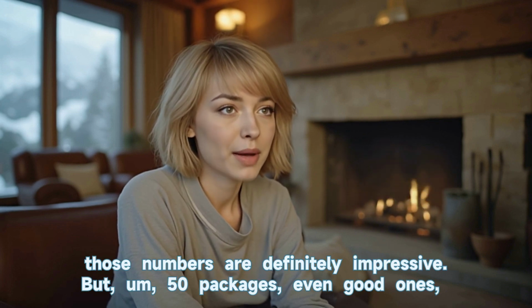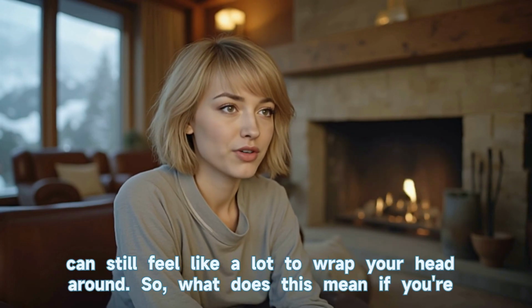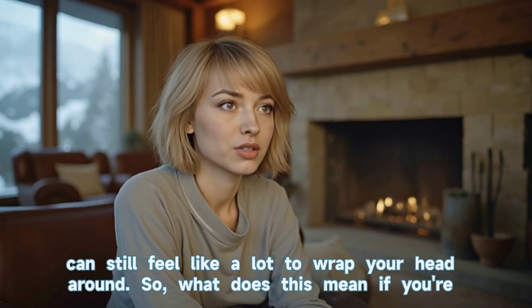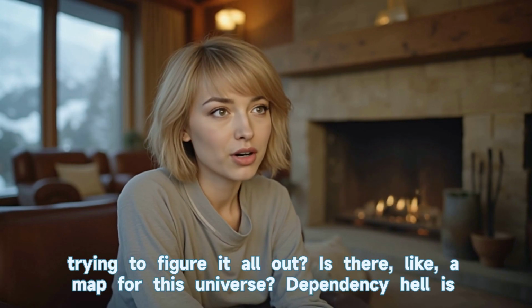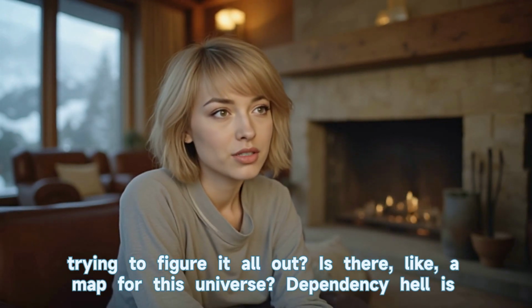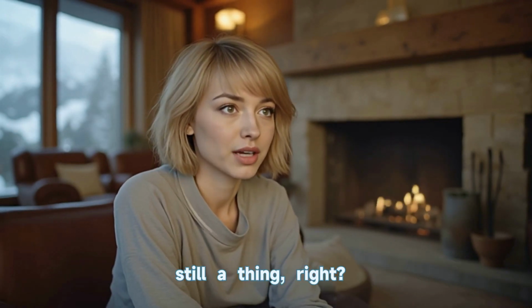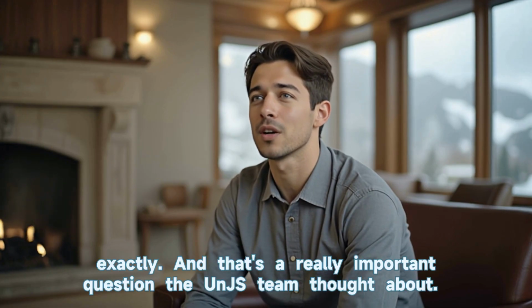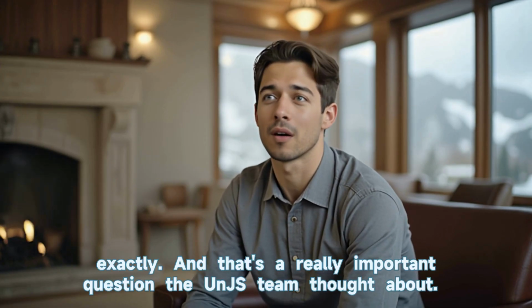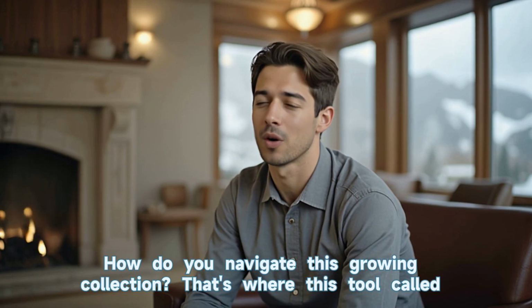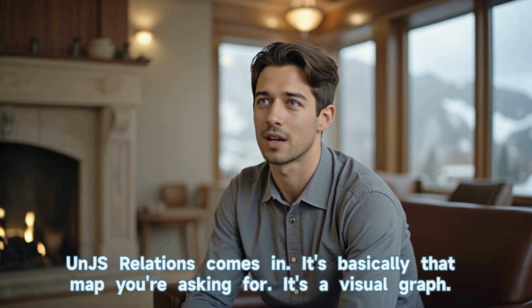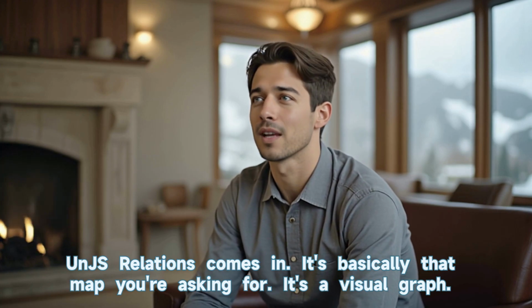Okay, those numbers are definitely impressive. But 50 packages, even good ones, can still feel like a lot to wrap your head around. So what does this mean if you're trying to figure it all out? Is there a map for this universe? Dependency hell is still a thing, right? Right, exactly. And that's a really important question the UnJS team thought about. How do you navigate this growing collection? That's where this tool called UnJS Relations comes in. It's basically that map you're asking for.